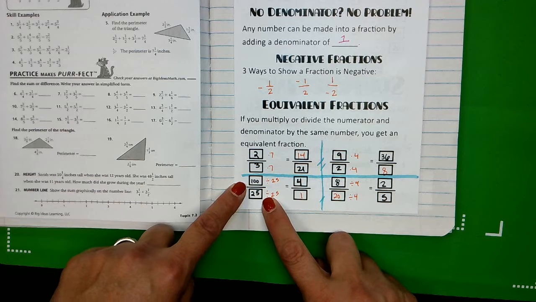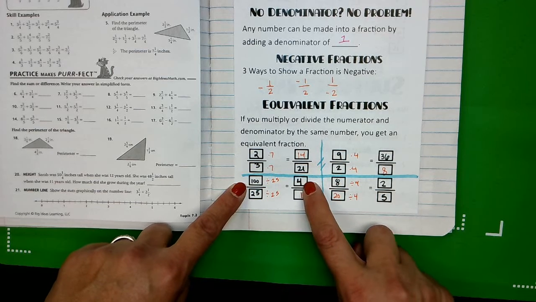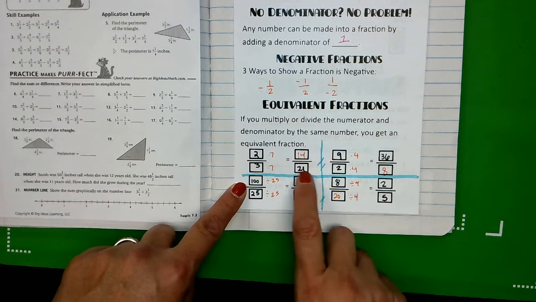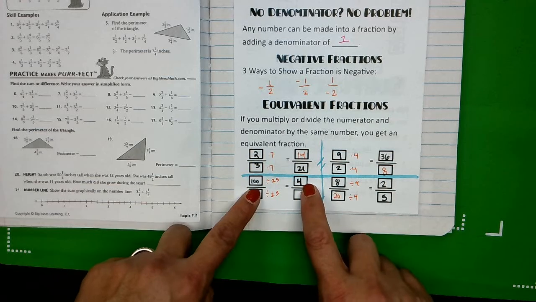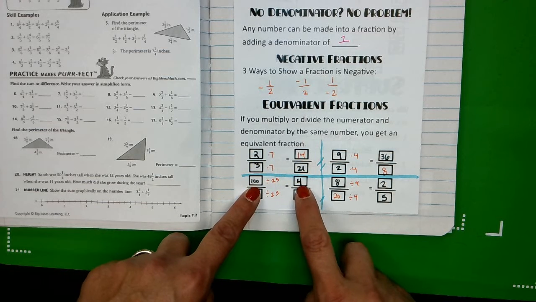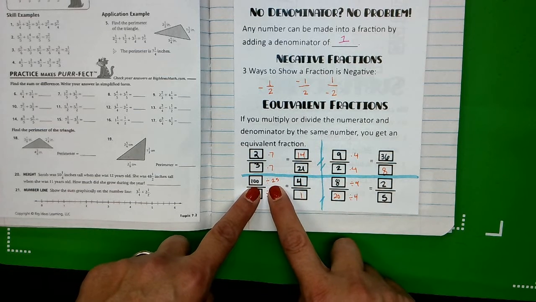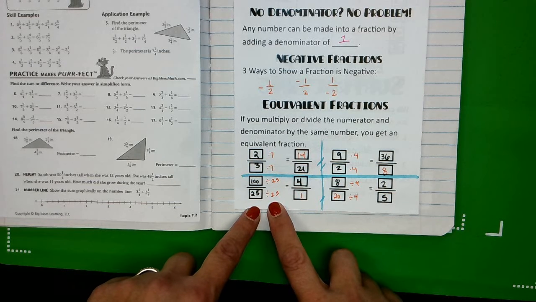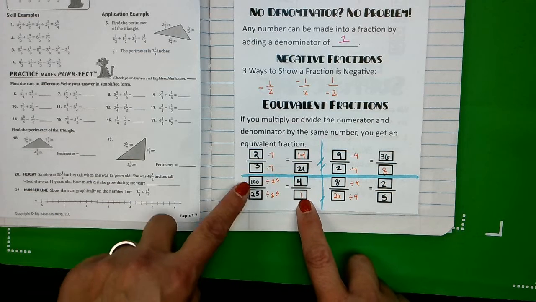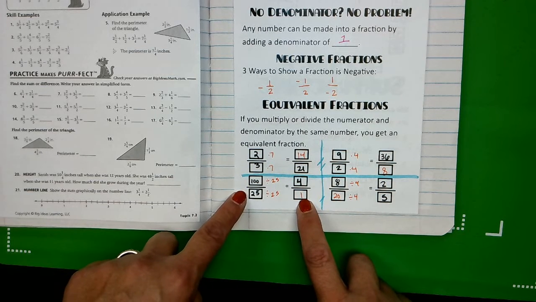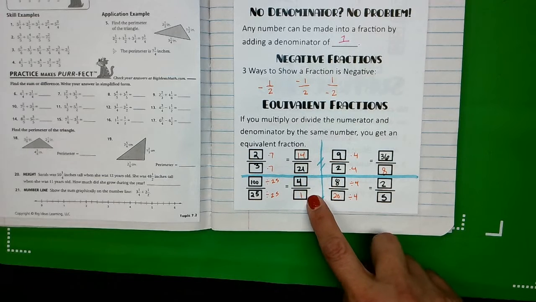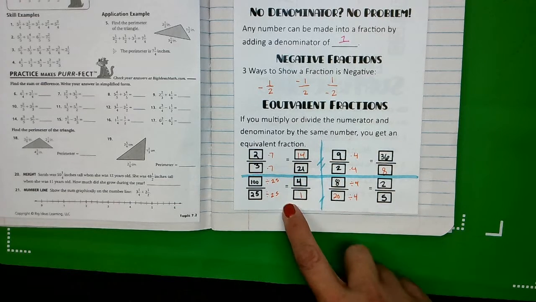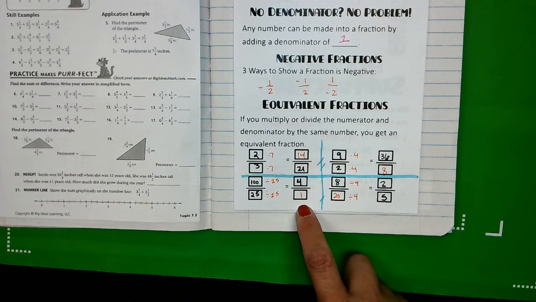100 over 25. And I wanted my numerator to be 4. Notice how I used black and orange here. Well, how did I make 100 into a 4? I divided by 25. And what I do to the top, I have to do to the bottom. 25 divided by 25 is 1. 4 over 1, which happens to also be called a unit fraction because our denominator is 1.